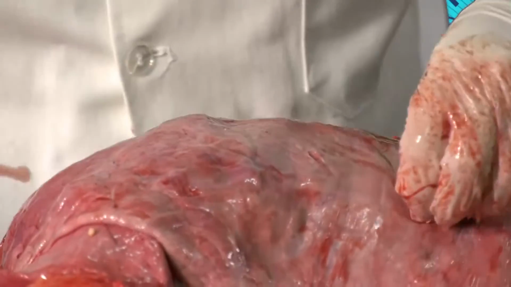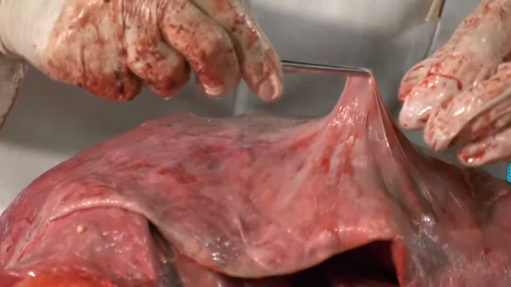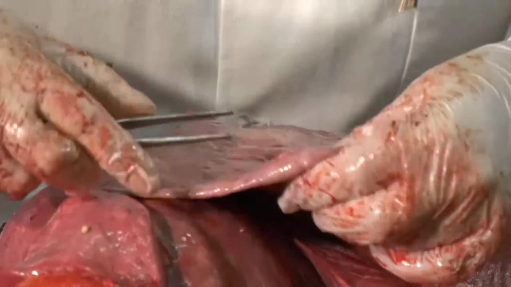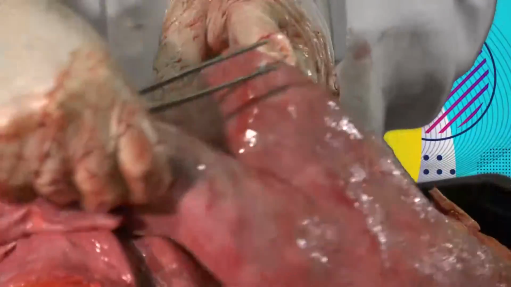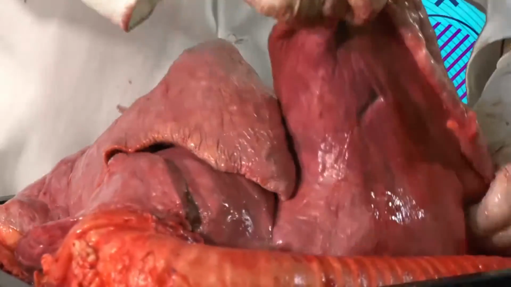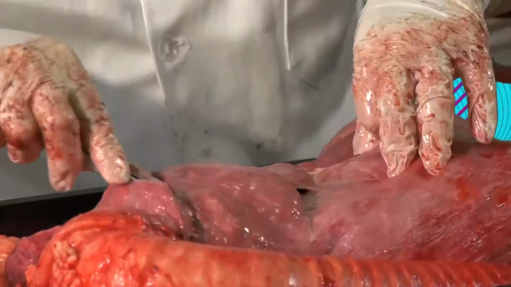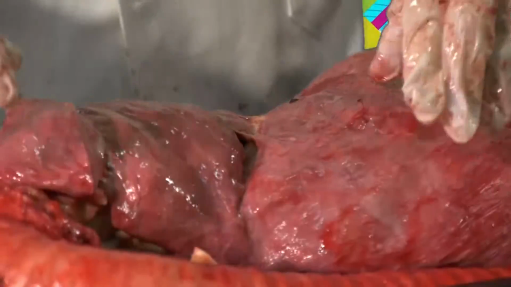I want to pull them up. Let me see if I can show you. I've got this lovely white, clear, transparent outer layer. I'm trying to find a really nice spot for you. Look at this. Wow, this is just out of this world. Look at the blood, nice and fresh. Oh, there we go.